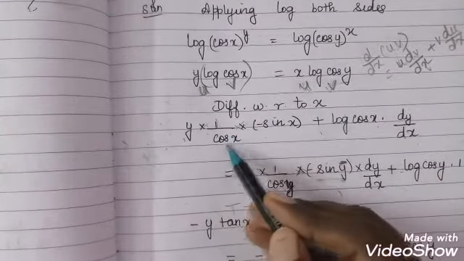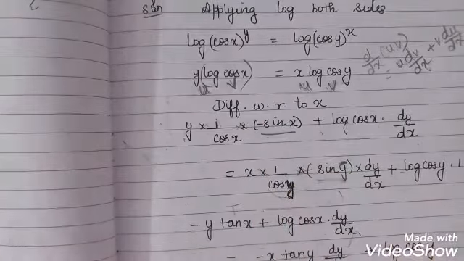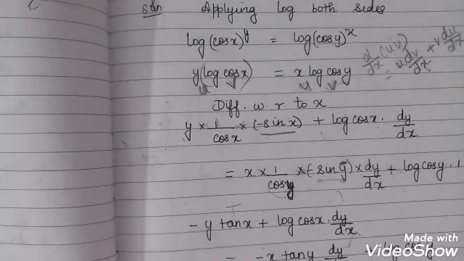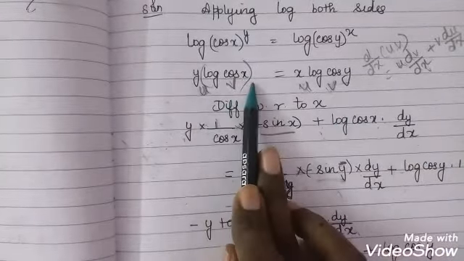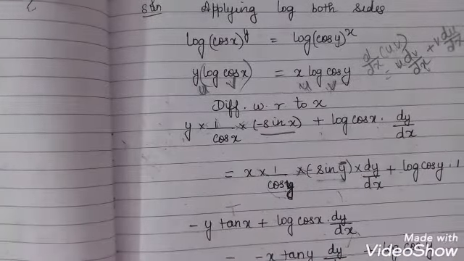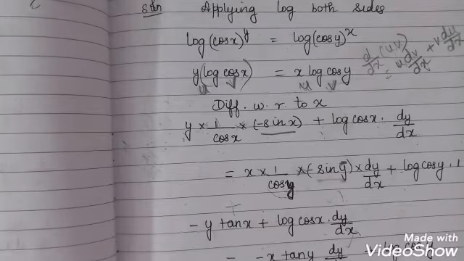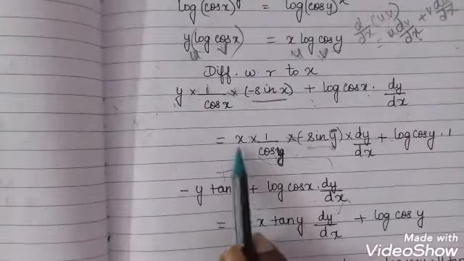1 by cos x into differentiation of cos x. What is differentiation of cos x? It's nothing but minus sin x. Got it? So here it is a plus. What is the next one? Log cos x into differentiation of y. What is it? It's nothing but dy by dx. I am using the product rule here. Got it?